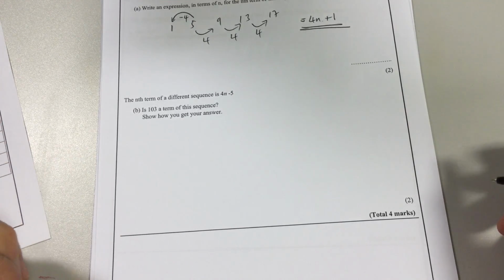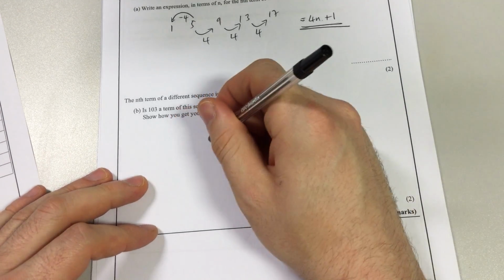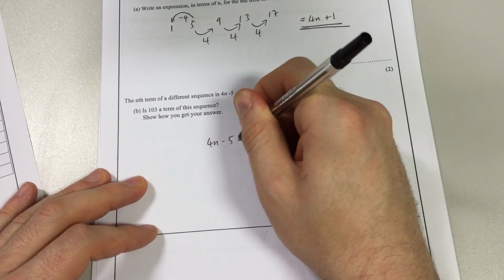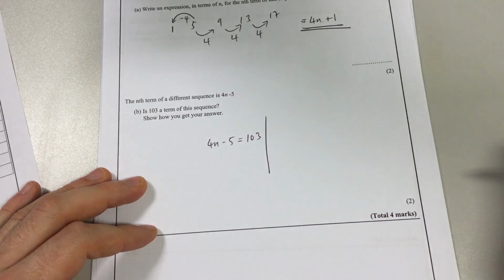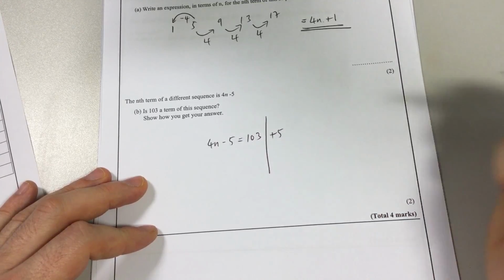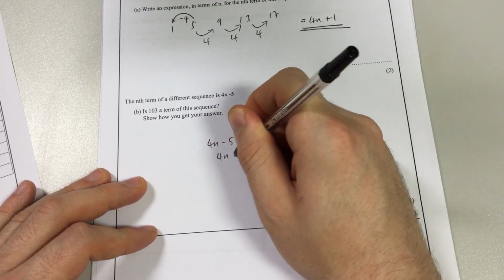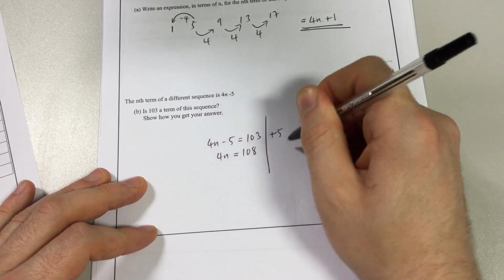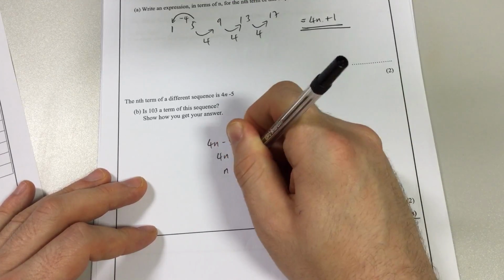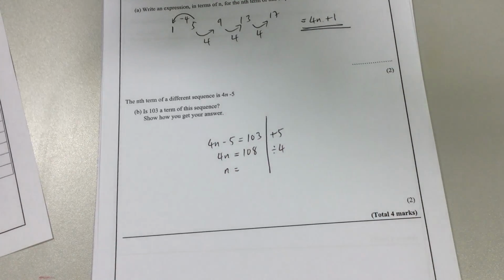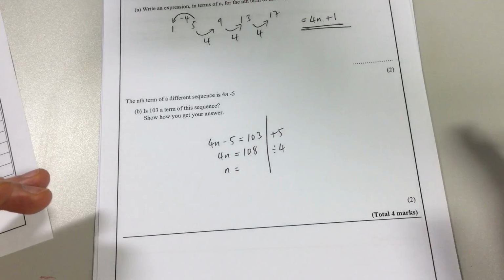Is 103 in the sequence? Show how you get this answer. The best way to do this in my mind is to set up an equation. And when you solve this equation, so I'm adding 5, and you get a whole number, it's 108, divide by 4. If you get a whole number, then the number is in the sequence. If it's a fraction or a decimal, then it's not in the sequence.